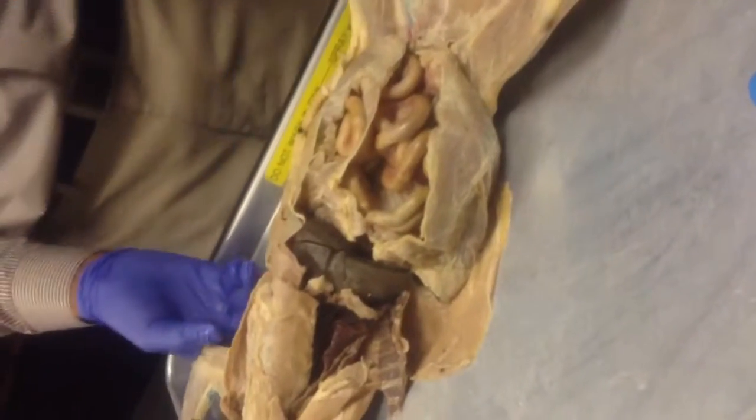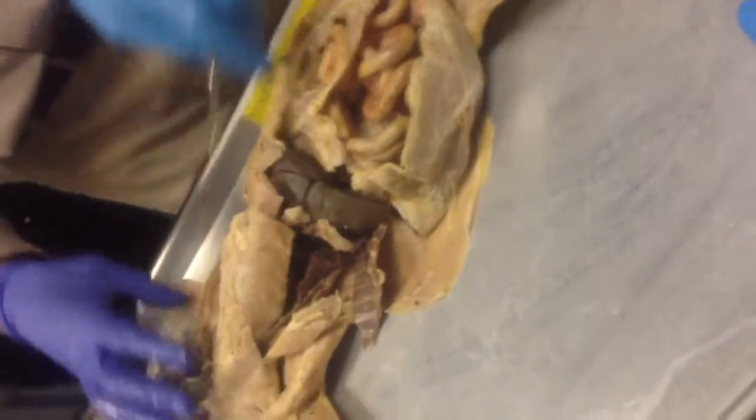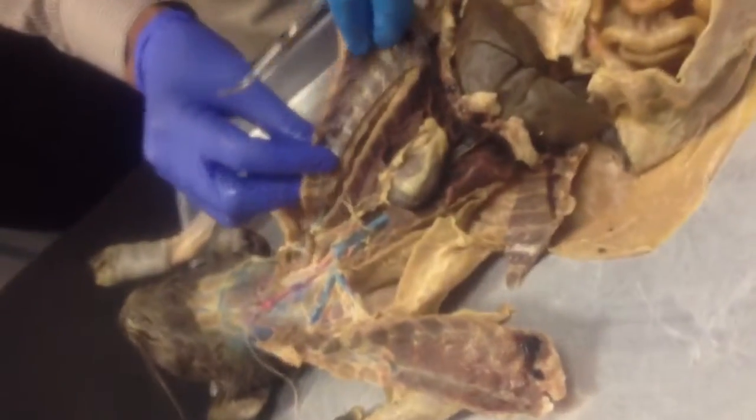Yourself in a good position. If you're not seeing well, you can move. So we cut open, right? So this is a cat we used this morning with the other class.